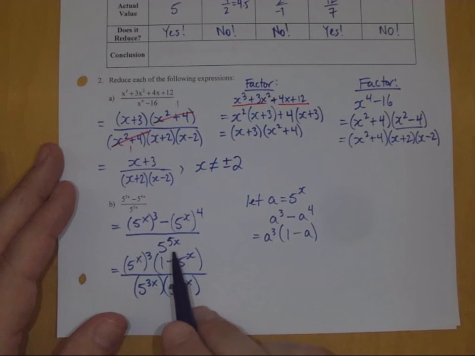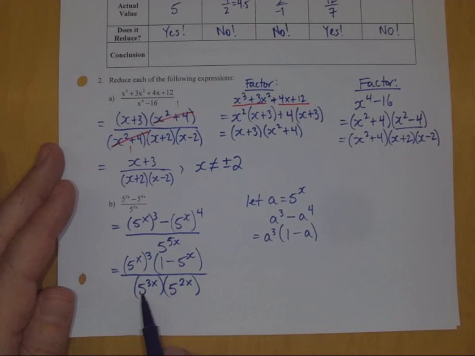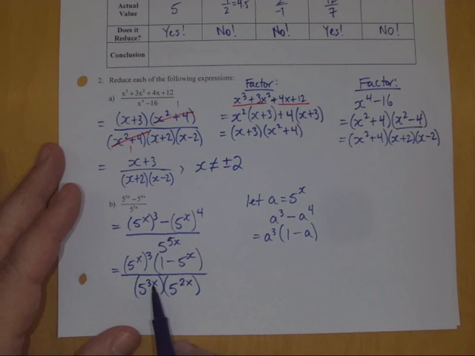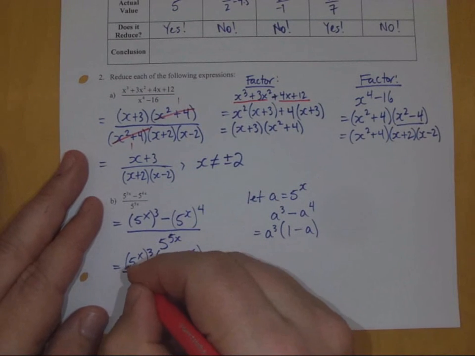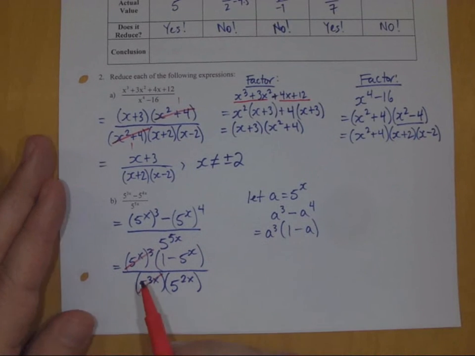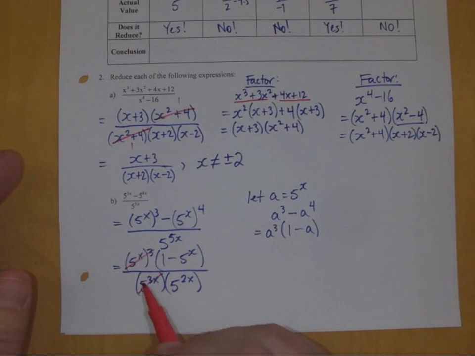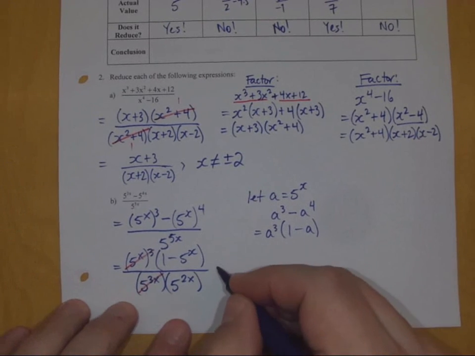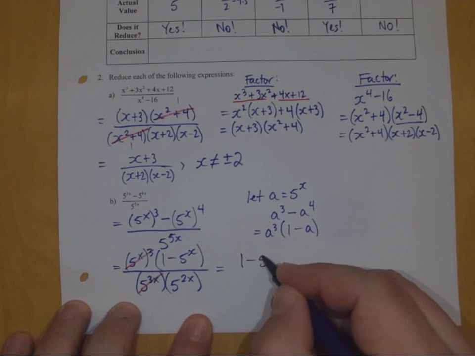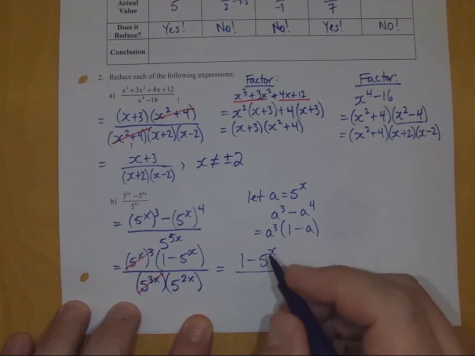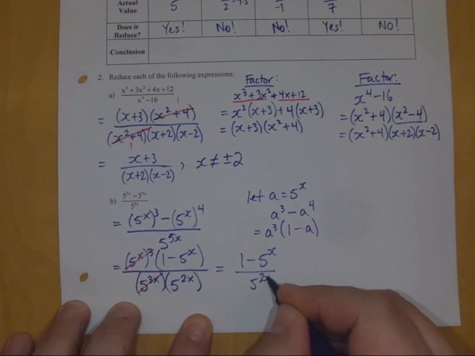So what I've done is broken that up into two powers with exponents so that I can reduce factors that give me the same value. 5 to the 3x and 5 to the 3x are reduced. So my final answer here, when all is said and done, is 1 minus 5 to the x divided by 5 to the 2x.